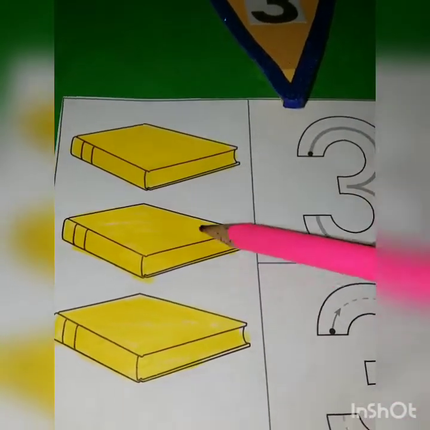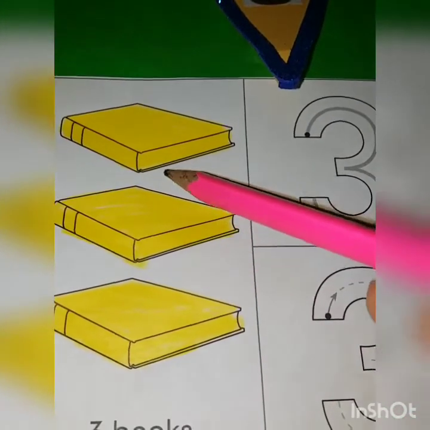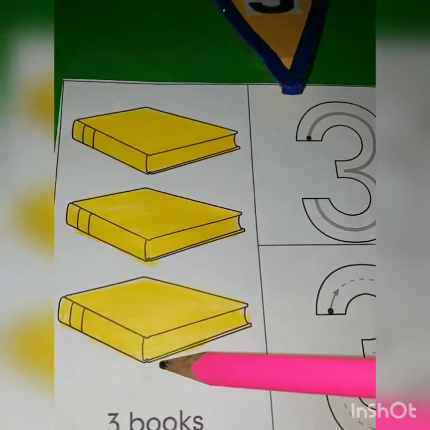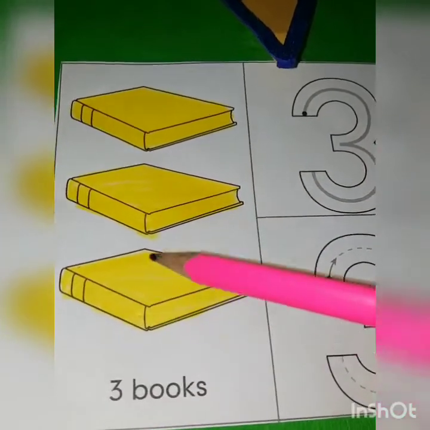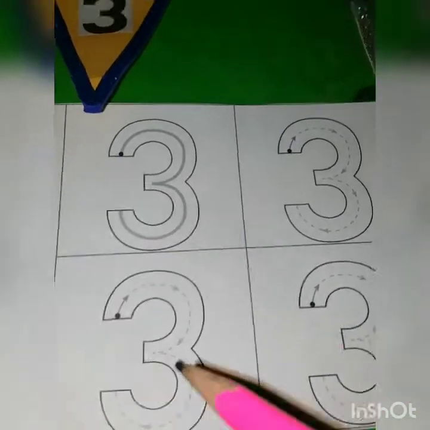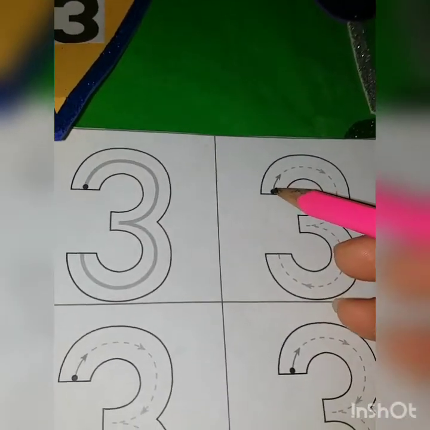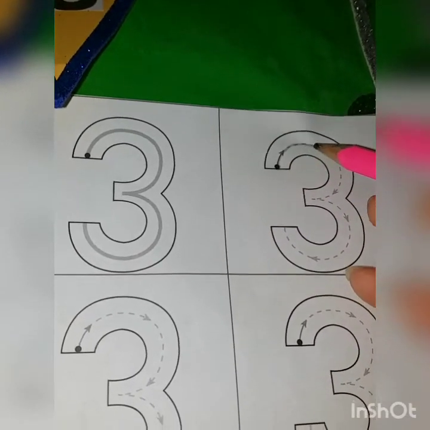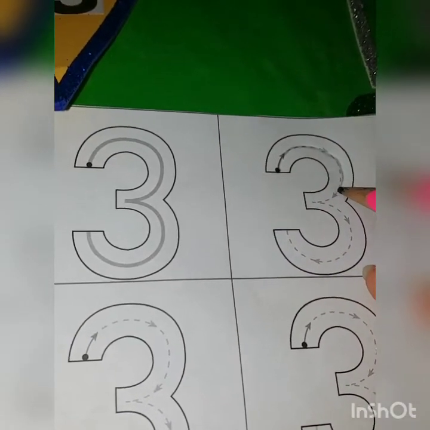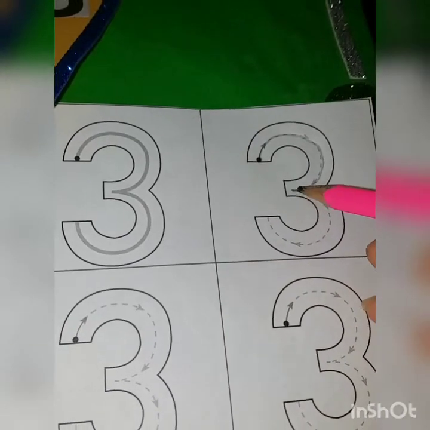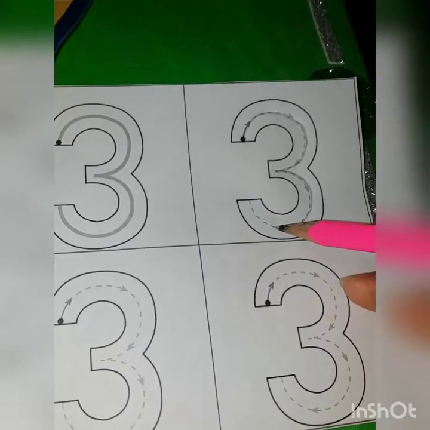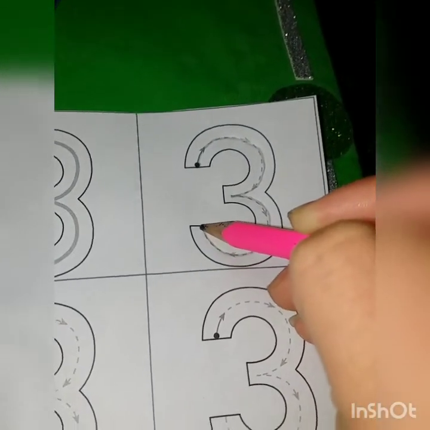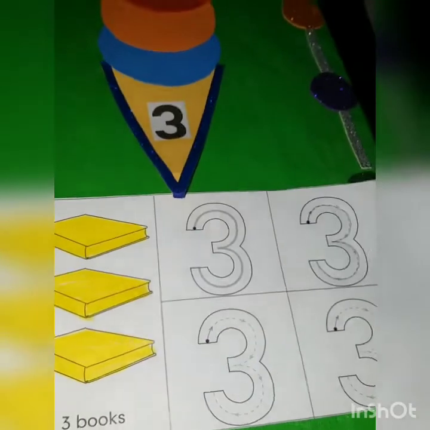Look, how many books are there? There are 3 books. 1, 2, 3. There are 3 books. Now look, for writing of number 3, you put your pencil tip on starting point, then make a curve, backward curve, then again make a backward curve facing back. Look like this. Very good.